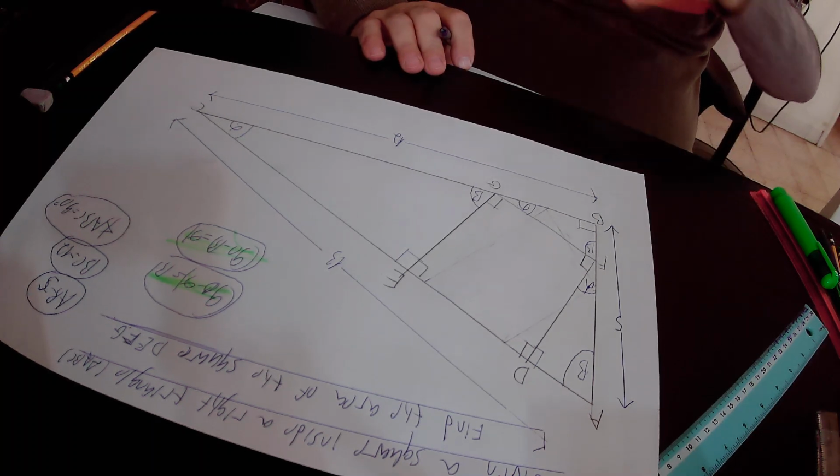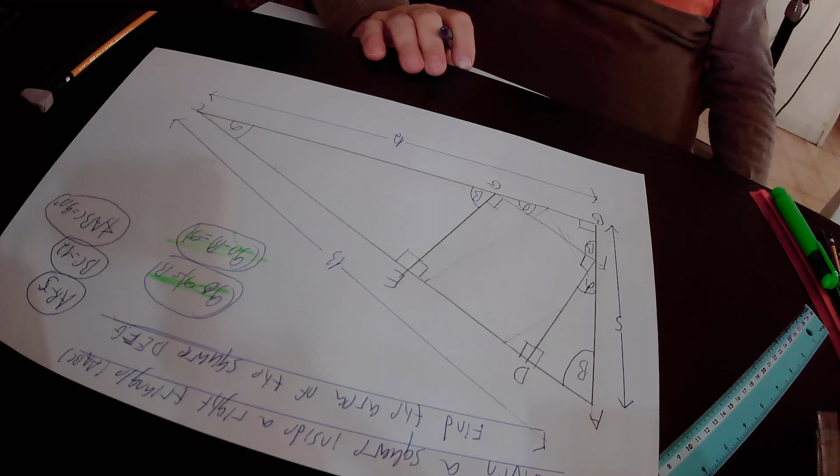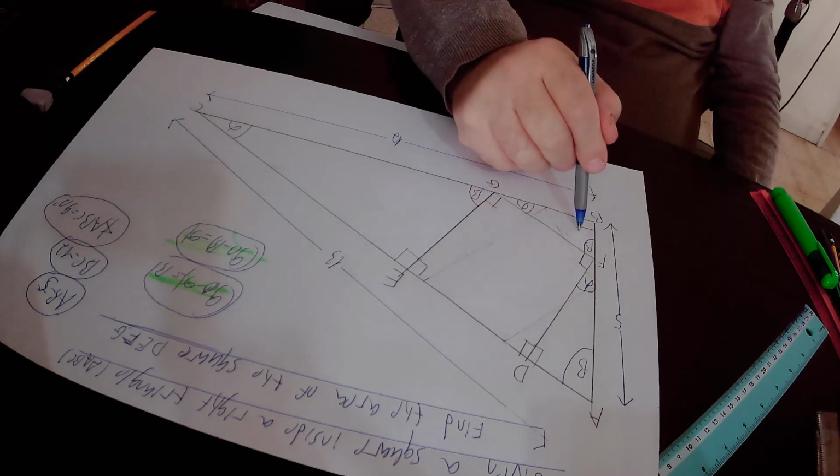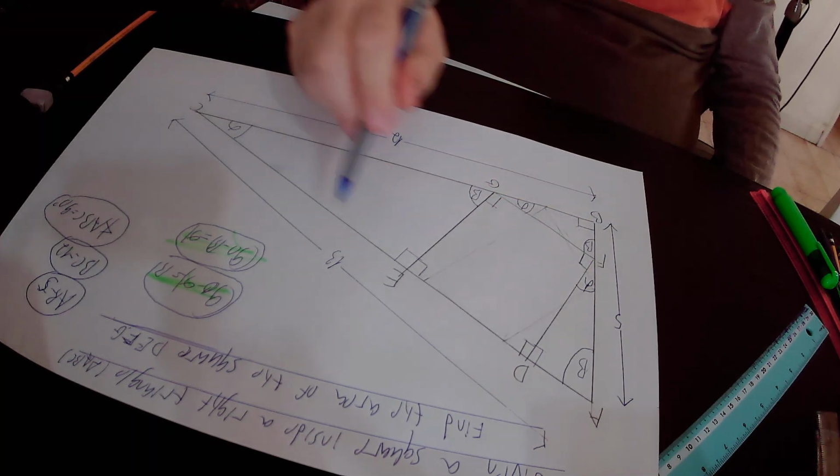So, in the drawing, we have in total 4 right triangles: 1, 2, 3, and the big right triangle ABC.